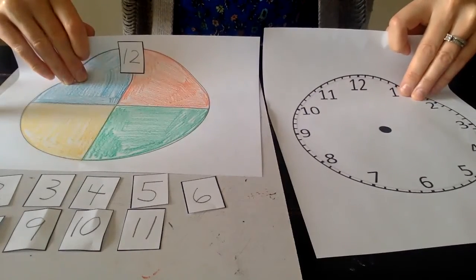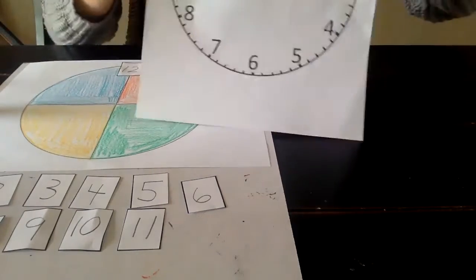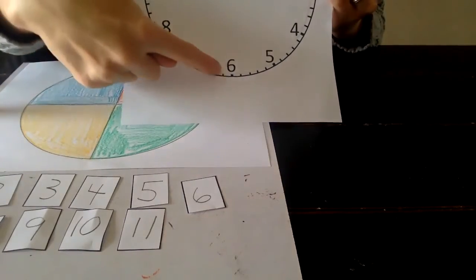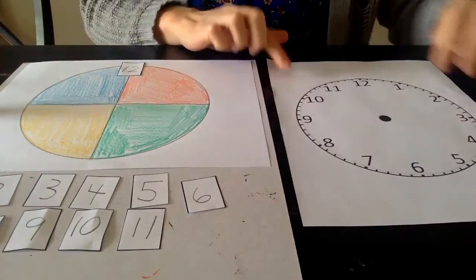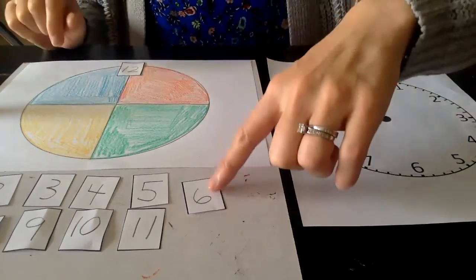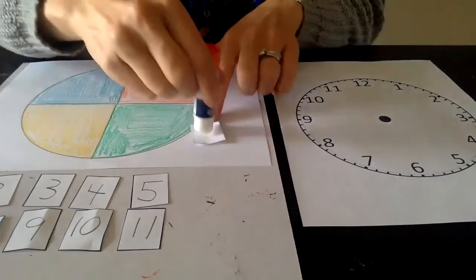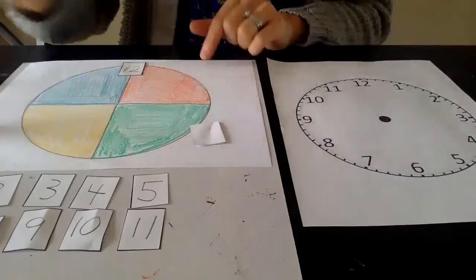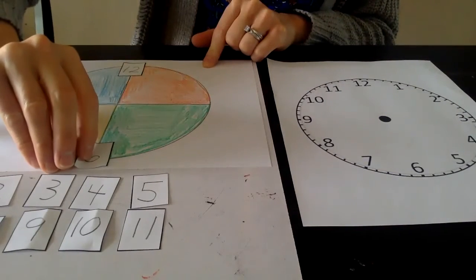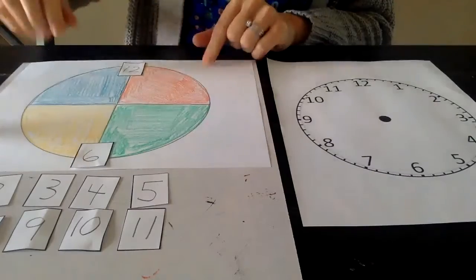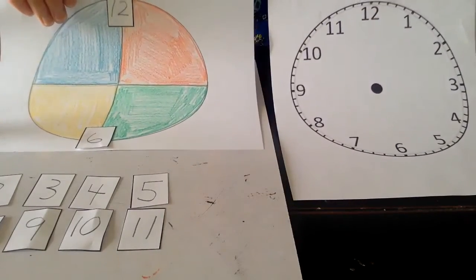See that? 12. Now when you look at this clock, what is at the bottom? I see this number here is at the bottom. There is 6. 6 is at the bottom of our clock, so let's find a 6. Here he is, 6. Let's flip him over. Put glue. 6 goes at the very bottom of our clock. There we go. See how they're the same? 12 at the top, 6 at the bottom.